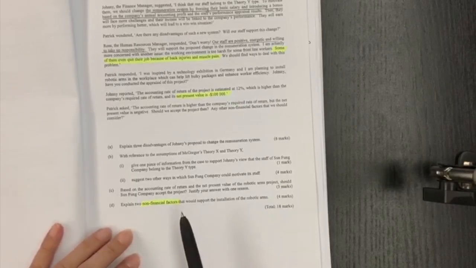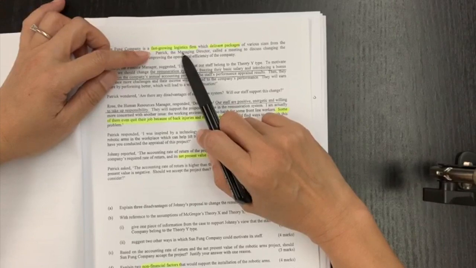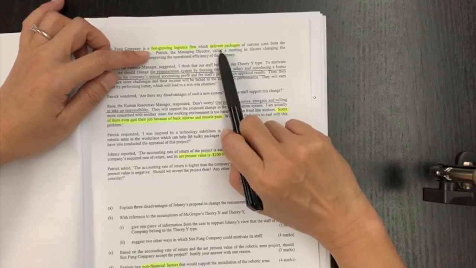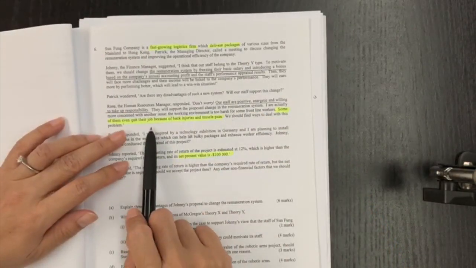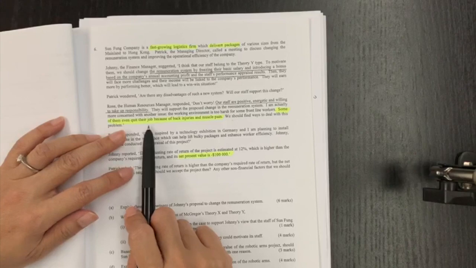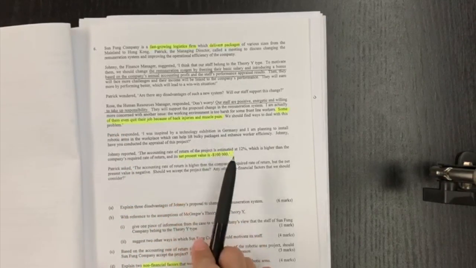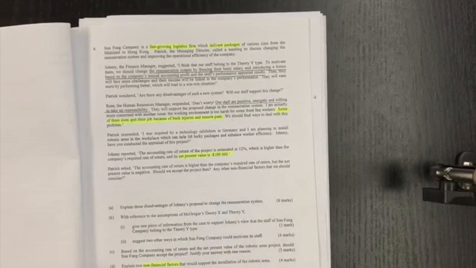Then we need to look at the background of the company. This is a logistics firm, and employees have to deliver packages, and very often those packages are so heavy. Some people quit their job because they have back injuries and muscle pain. So what do you think? Even though this is negative, I think we should consider that, right?